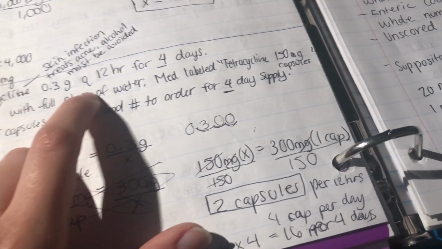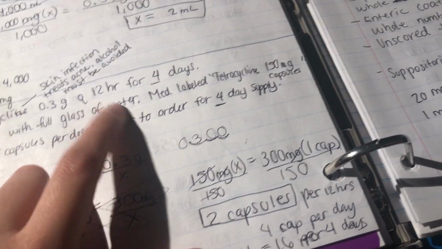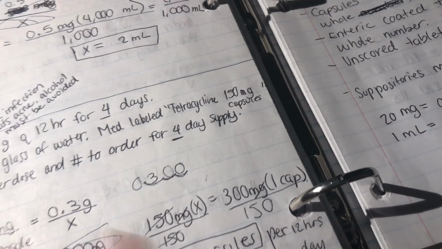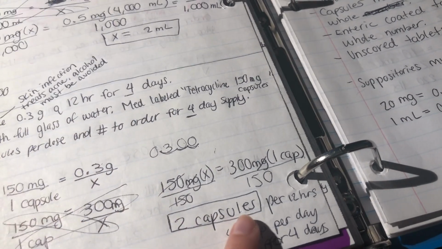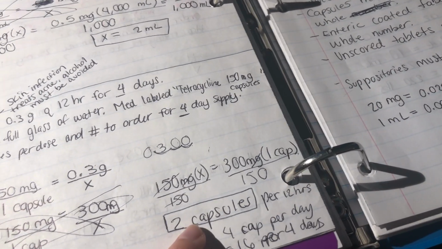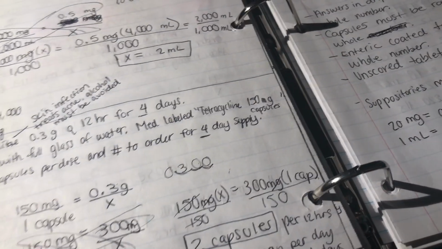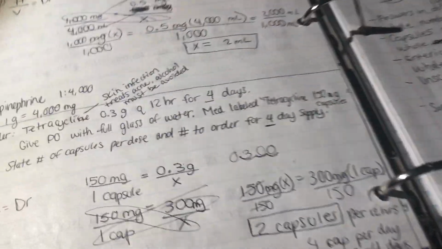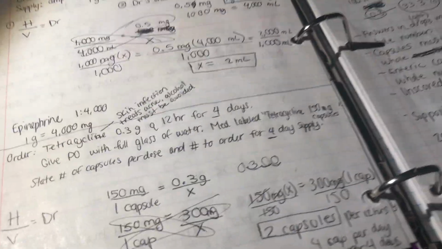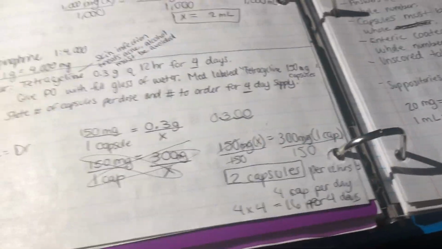It says every 12 hours for 4 days. So every 12 hours, you give 2 capsules. Then you multiply by 24, oh my god, I'm really bad at explaining right now. It's probably really overwhelming, but I promise you, once you get it, you will get it.